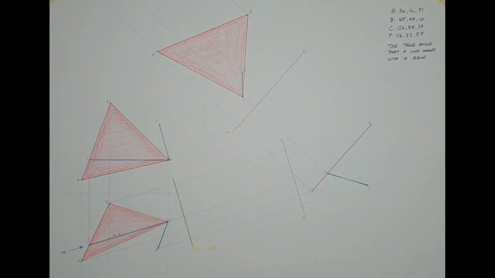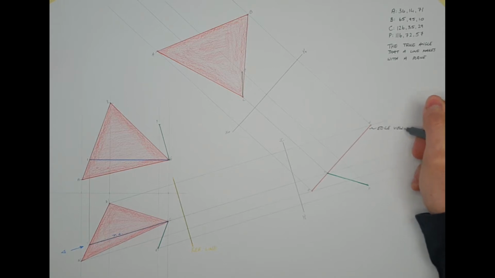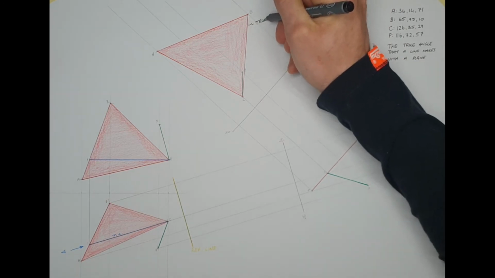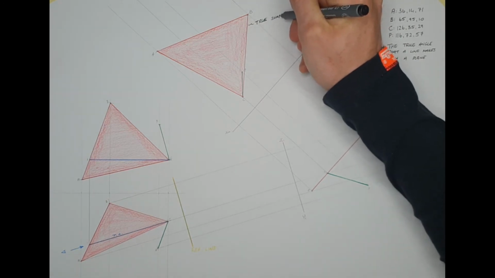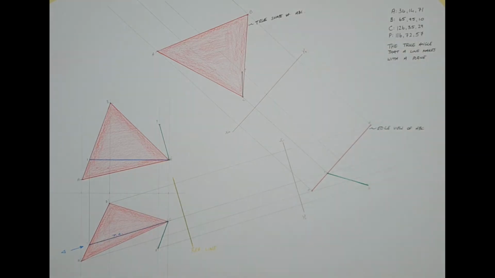Now, there we go, there's the edge view, or the true shape of the surface. Now I might just drop in a couple of labels there. There's the edge view of ABC, and there is the true shape of ABC. Now we're going to go back to SolidWorks and just see what the next step is.